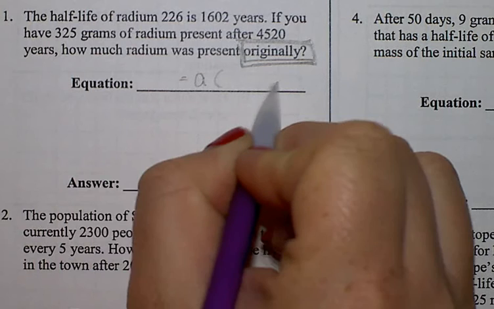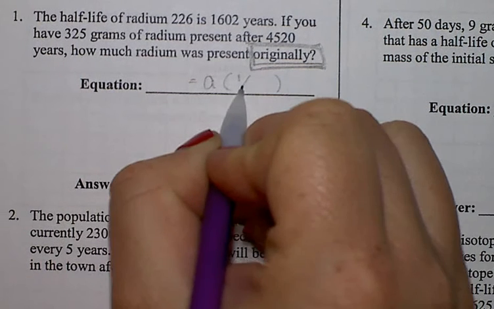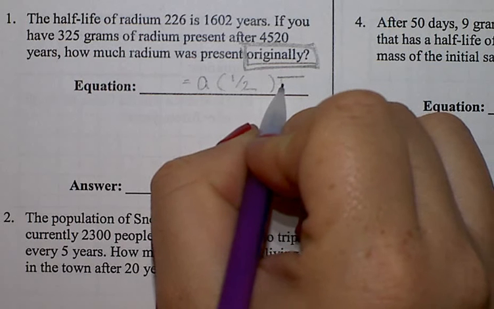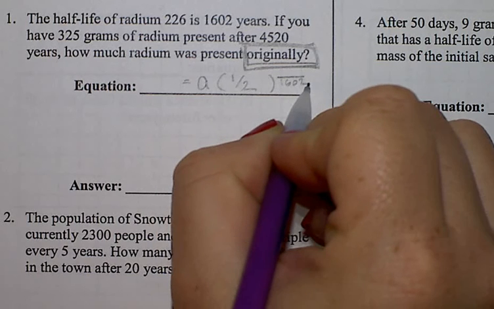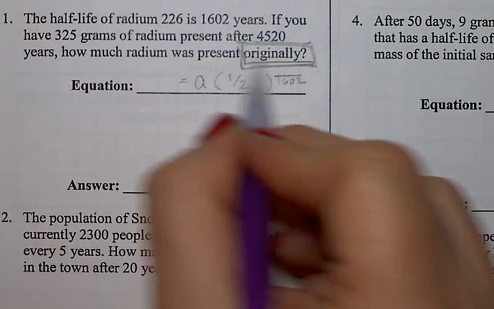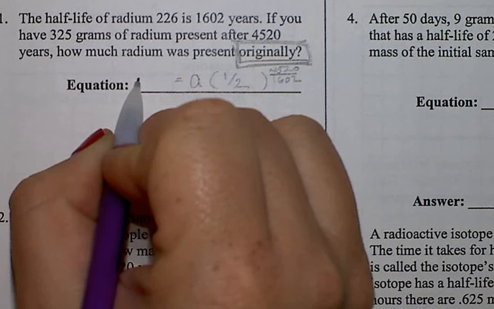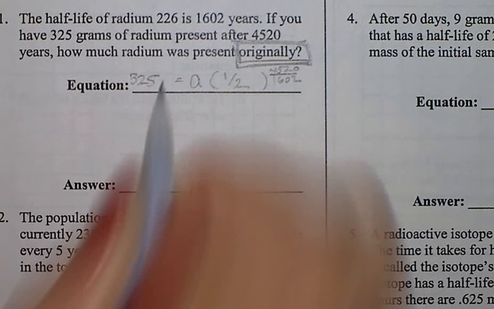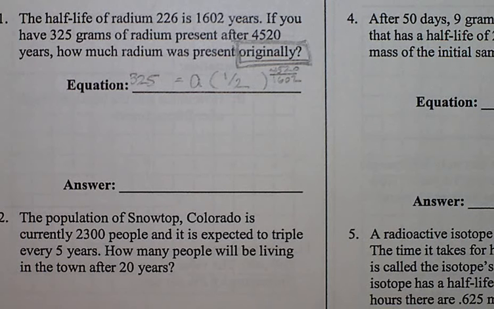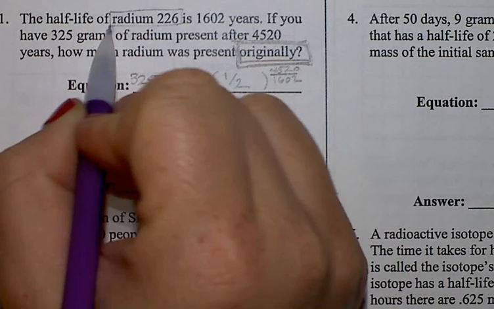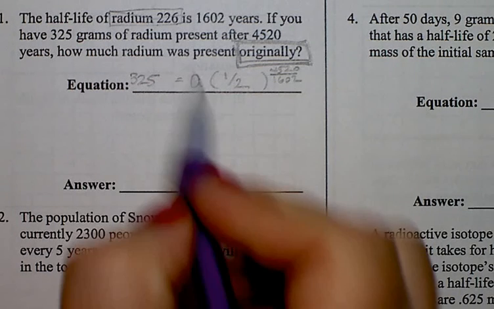I know that we have a half-life, and the half-life occurs every 1,602 years. Now, after 4,520 years, there is 325 grams of radium-226 remaining. Some students in this particular problem got confused. Where do I put this 226? That just identifies what type of radium it is. So this is part A.